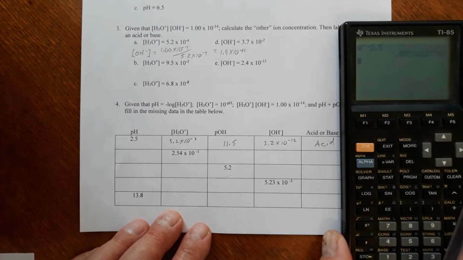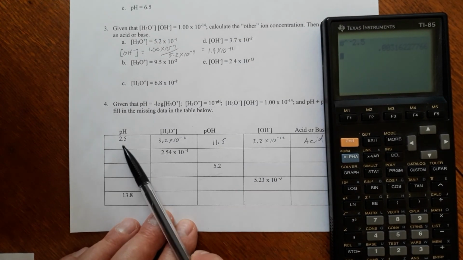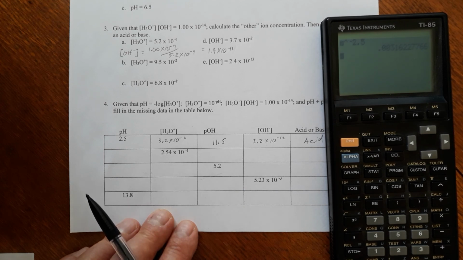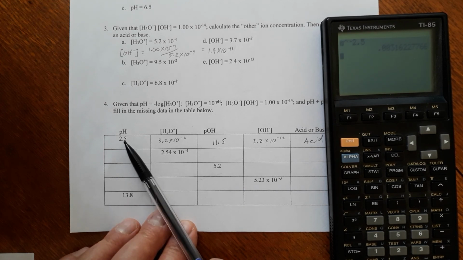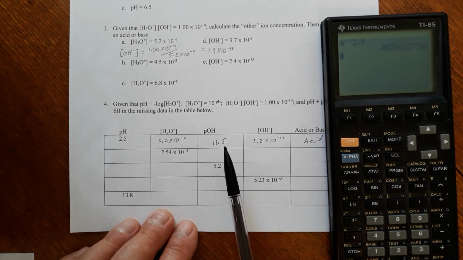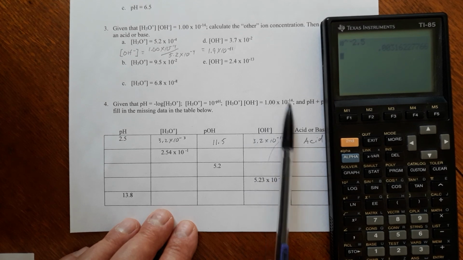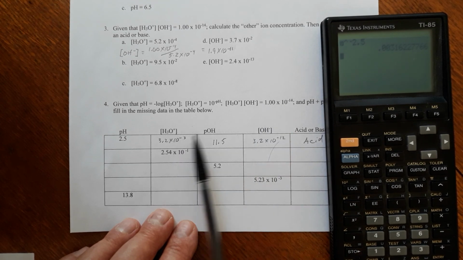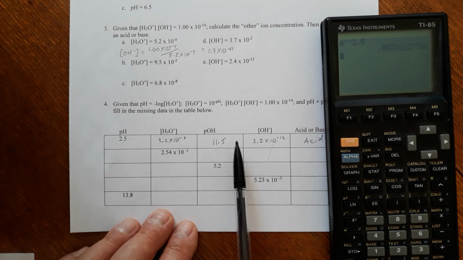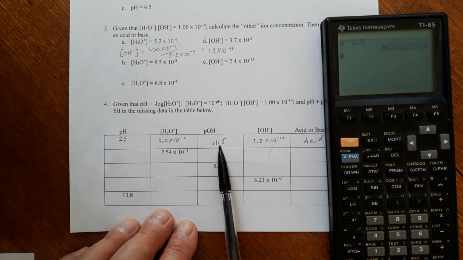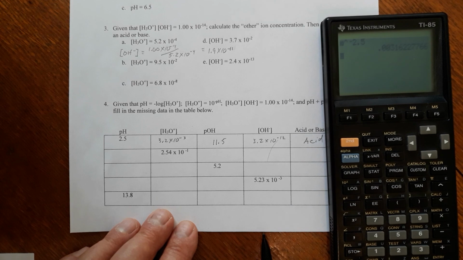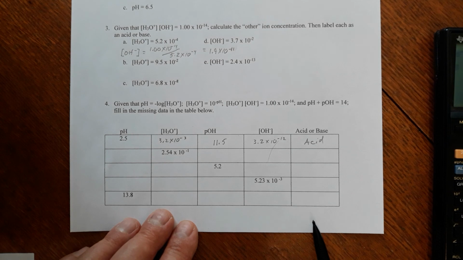Now, how do I find the pOH? Mental math. This plus this always add up to 14. So I just take 14 minus that to get that. And then if I know this, I can find this. If I know this, I can find this. So I simply take 1 times 10 to the negative 14th and divide it by that to get that. Or I can take the 10 to the negative 11.5 and get the same thing. And then from any one of these, you should be able to tell whether it's an acid or a base.